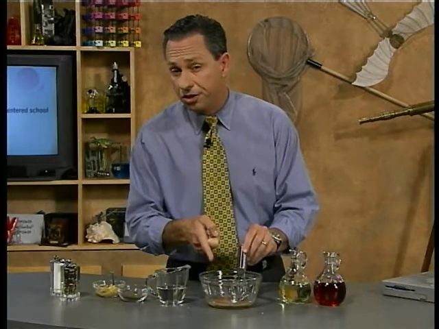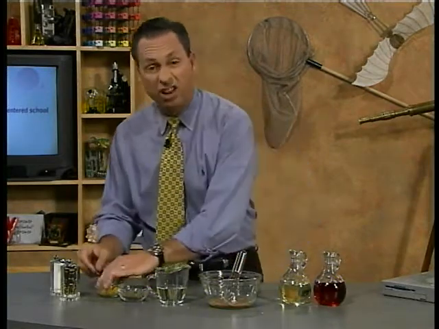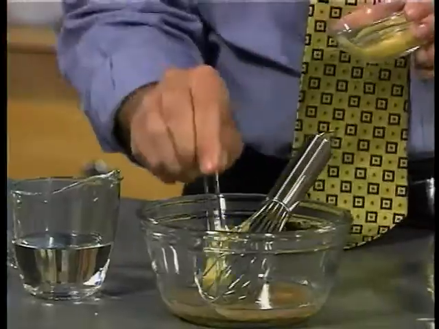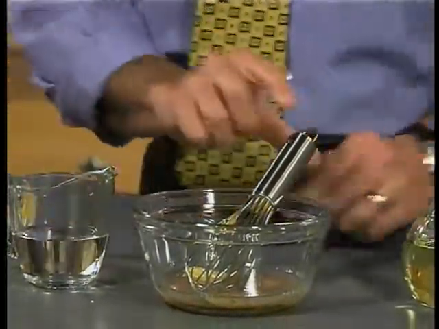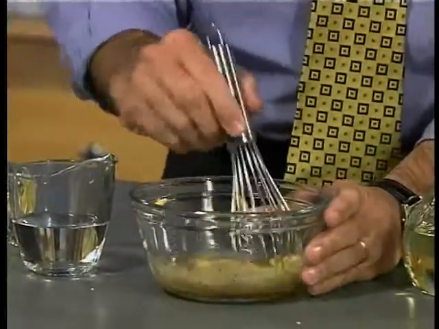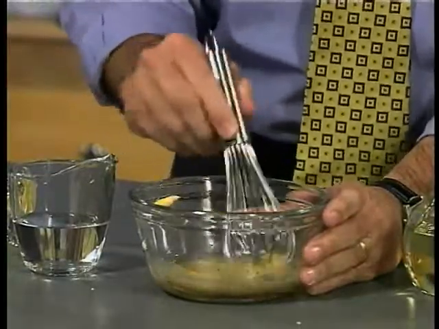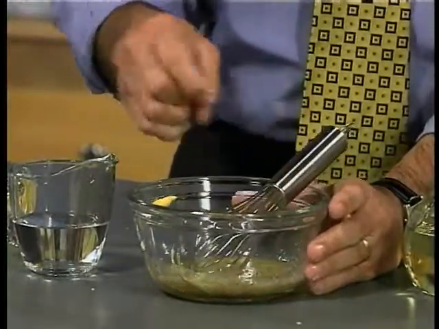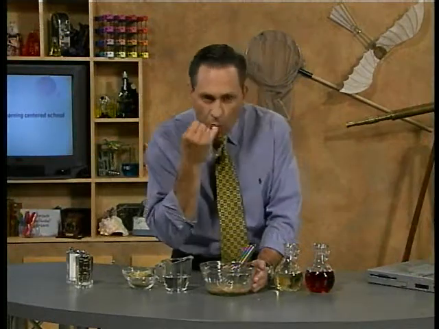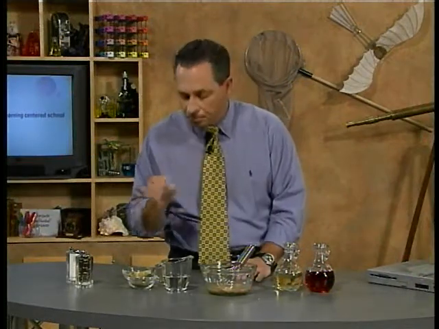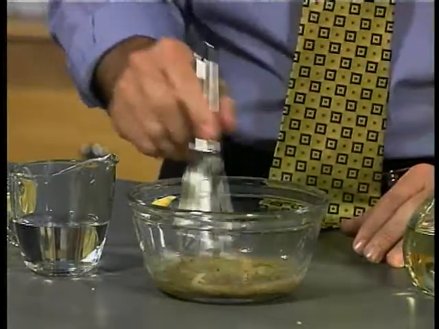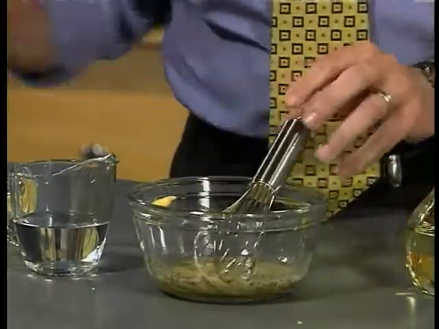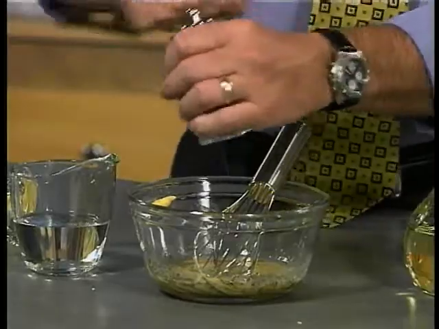This looks pretty good, but it really needs a lot more mustard. That's the part that I like. So, put some in, stir it up, elicit an overt response. We're getting there. A little more. Stir, teach. It could use a little more pepper too.